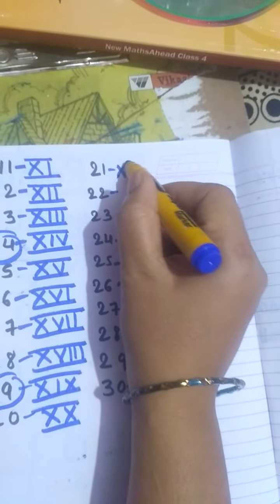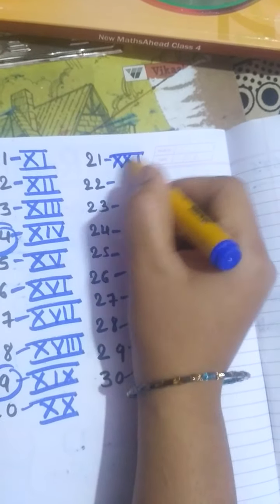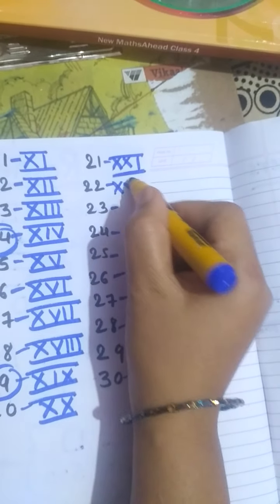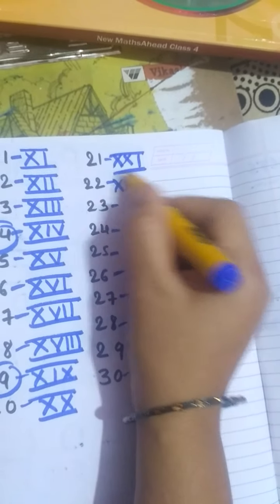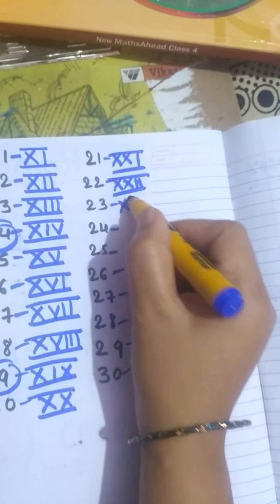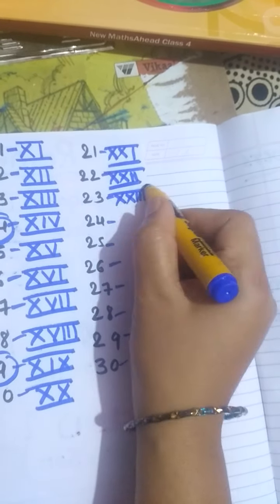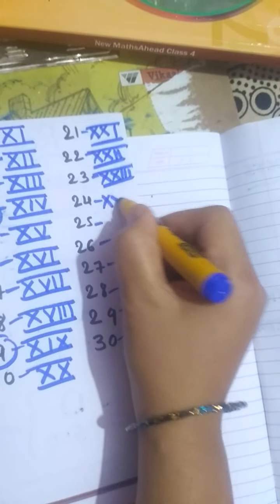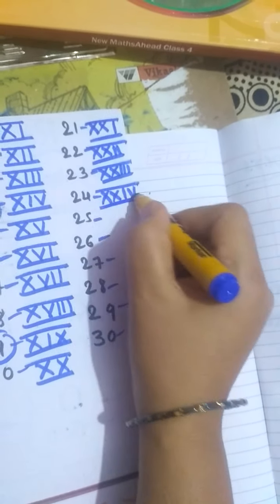Now how to write 21? You know the 20: 10 plus 10, 20, plus 1, 21. 10 plus 10 plus 2, 22. 10 plus 10 plus 3, 23. 10 plus 10 plus 4, 24.